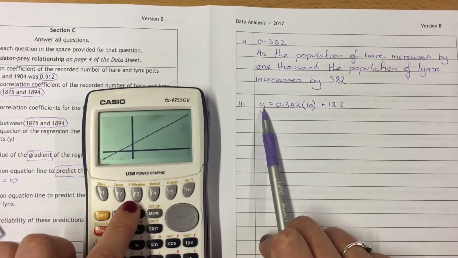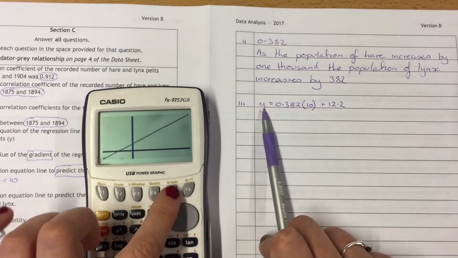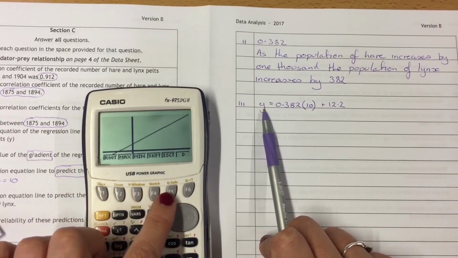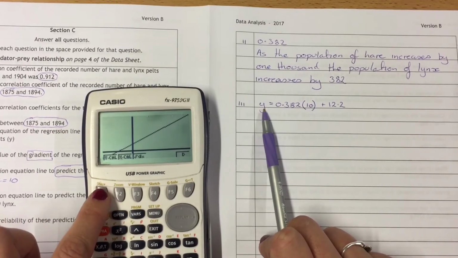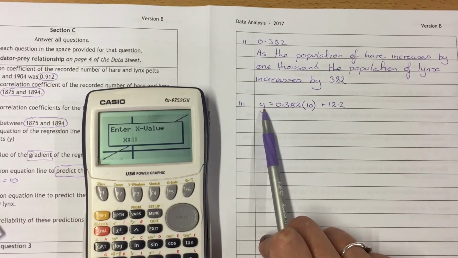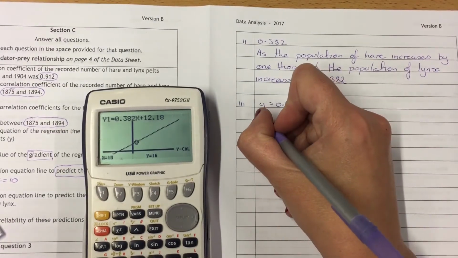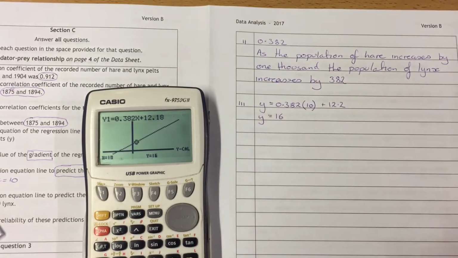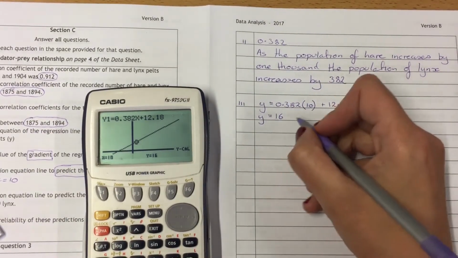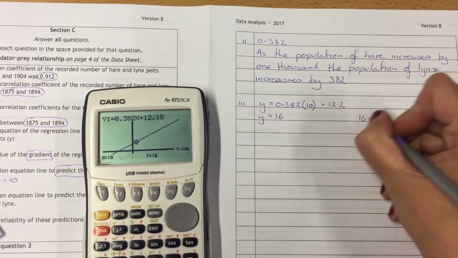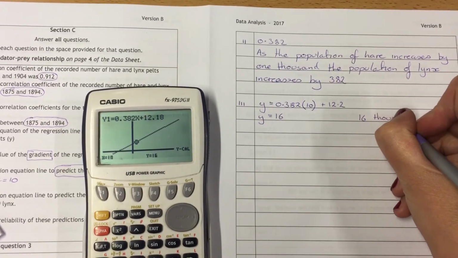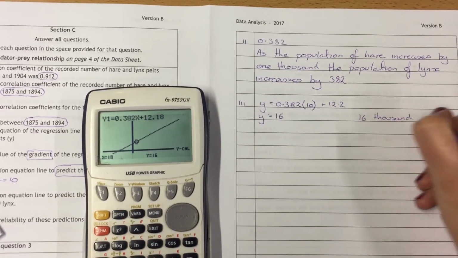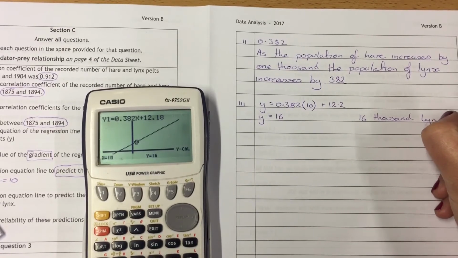So we can do that with gsolve, ycal, and our x value was 10. So it then tells us that our y value is 16. So we have 16,000 lynx.